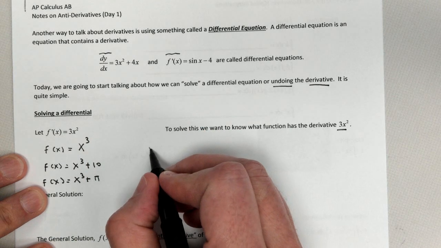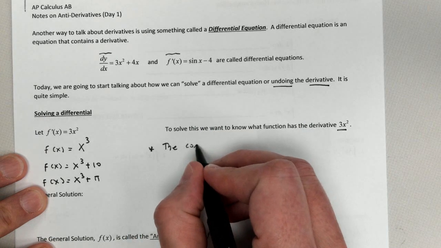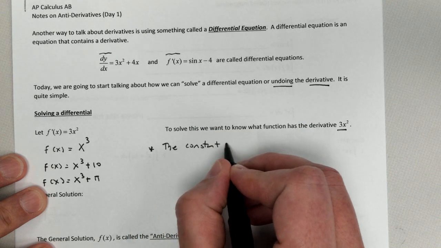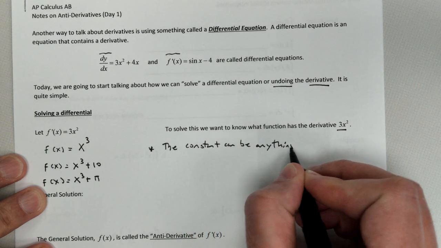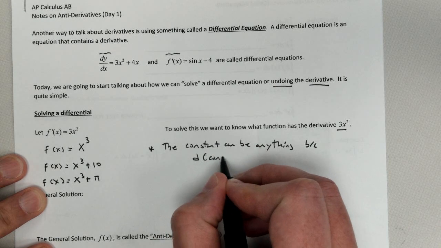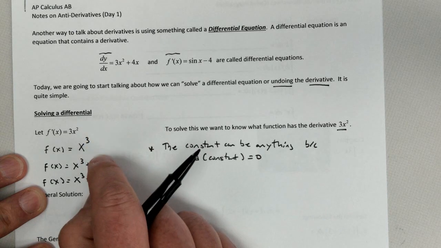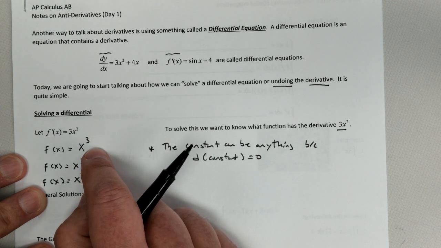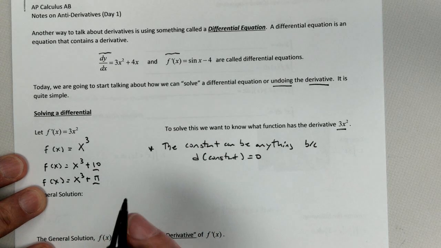So we should notice the constant can be anything, and that is because the derivative of any constant is just 0. So when we undo that derivative, we could wind up with anything as a constant.